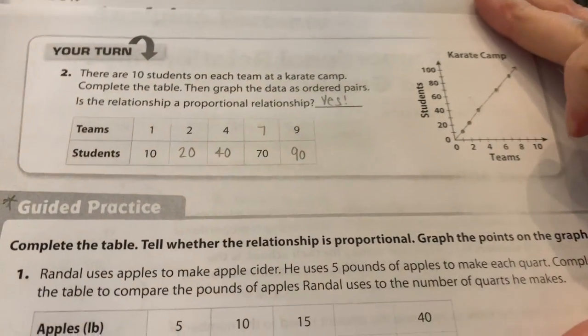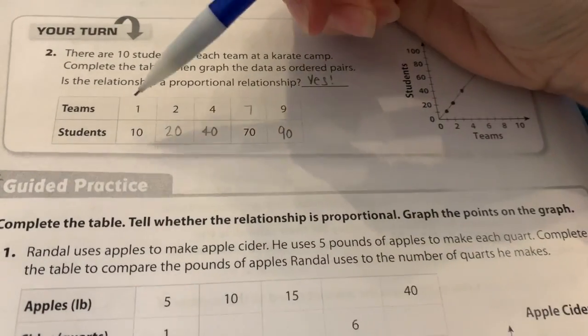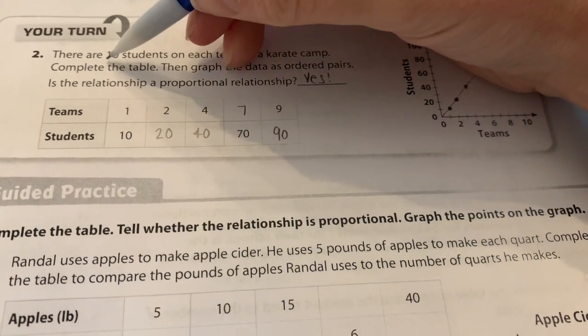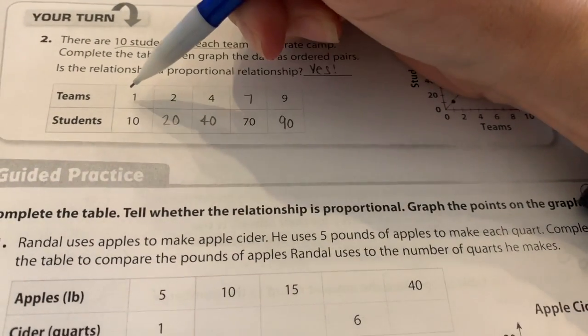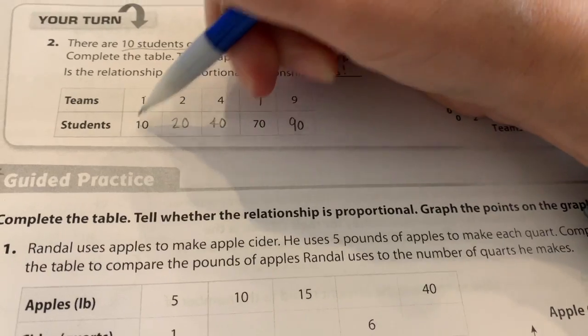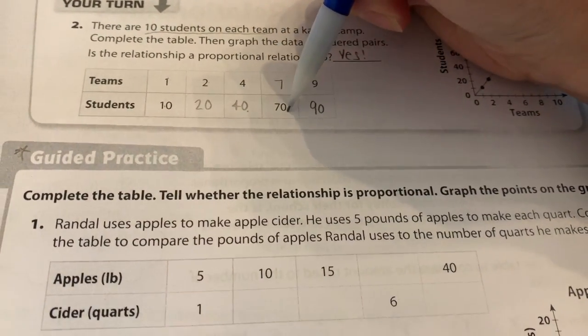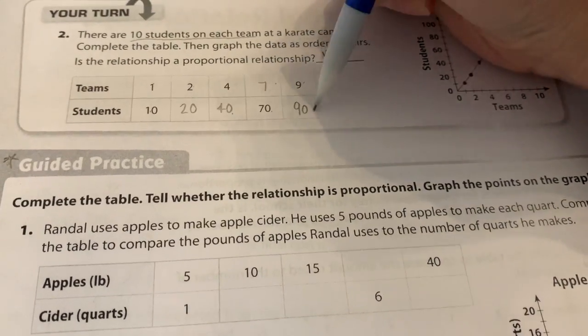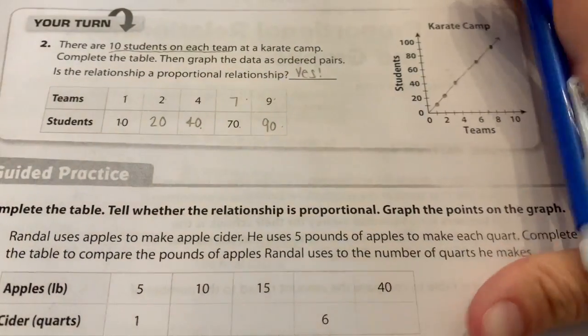Okay, so 10 students on each team in a karate camp, completing the table. Again, you should be able to tell just by the problem that this is going to be proportional. You're looking at one team has 10, so 2 teams has 20. 4 teams is 40. If they have 70, that means there were 7, and 9 has 90. You're just multiplying by 10. So clearly this is proportional.